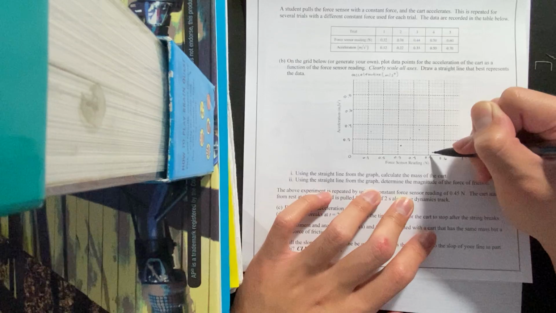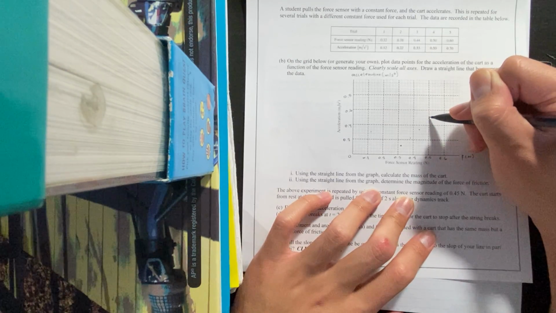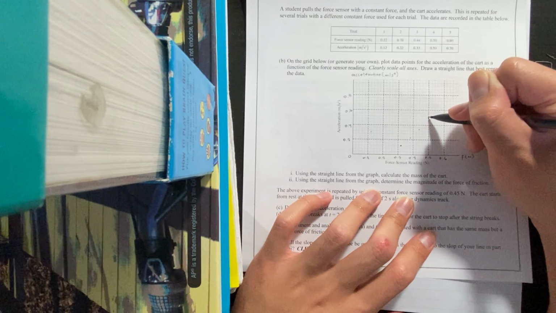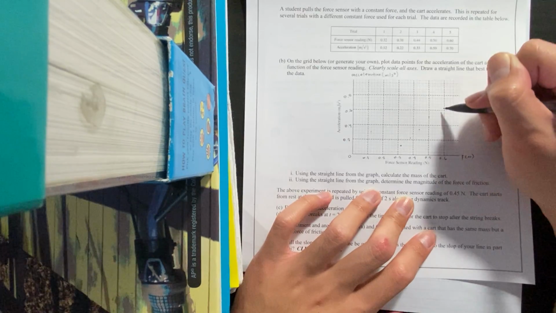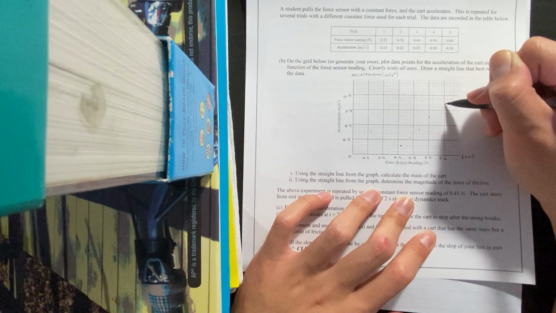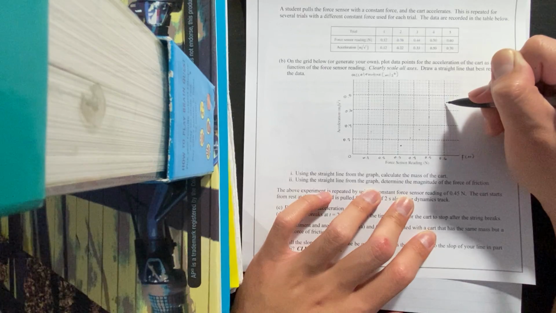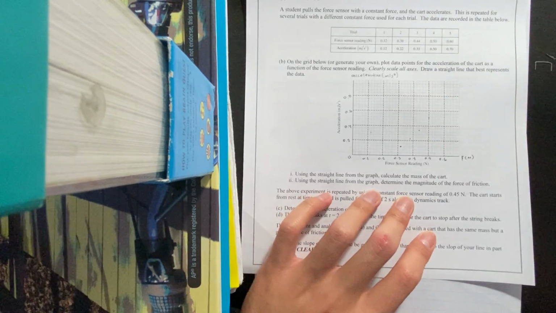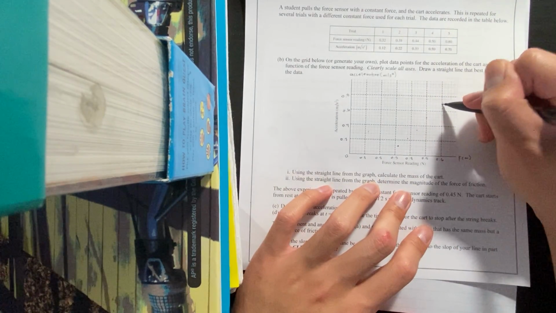Here, 0.5, we have 0.5. At 0.6, we have 0.7, which is around here. There you go. Make these more noticeable.